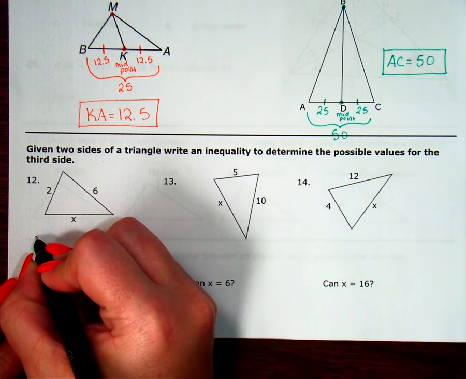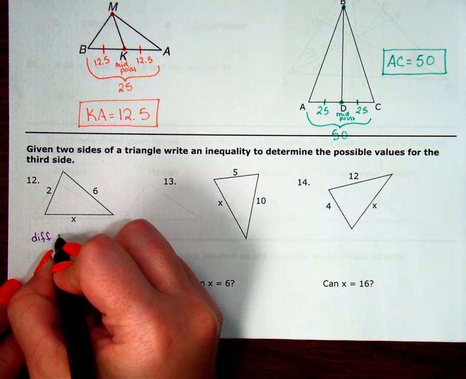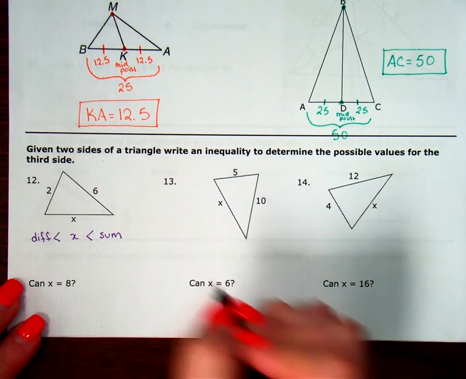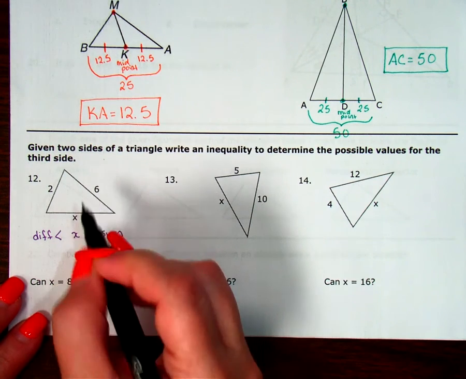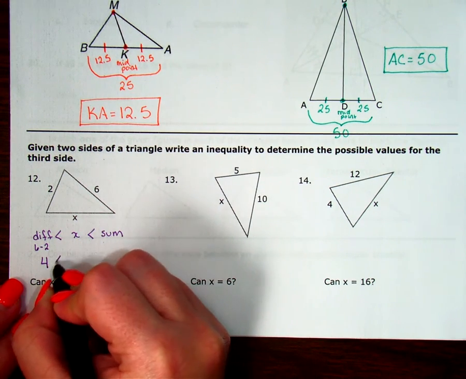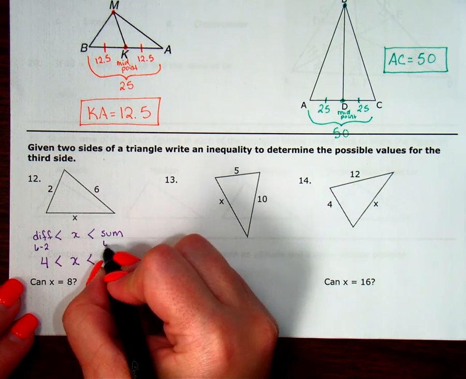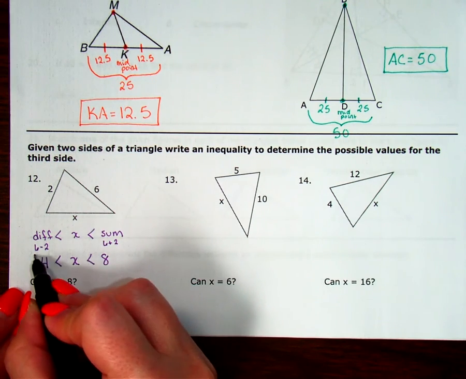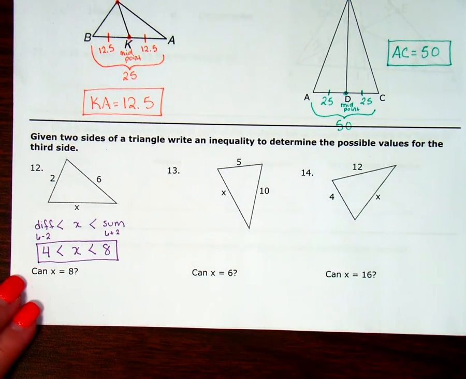Remember, we said that the third side has to fall between the positive difference and the sum of the other two sides. So I'm going to look at the positive difference between 2 and 6, which means I'm going to write the 6 first and get 4. And then I'm going to look at my sum of those two and get 8. So I know 4 and 8 are my boundaries. X, my third side, has to fall between 4 and 8.